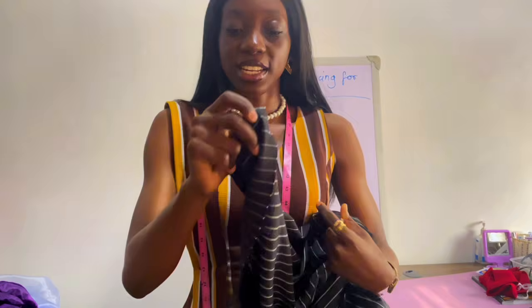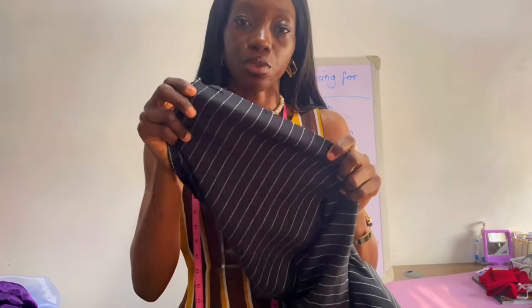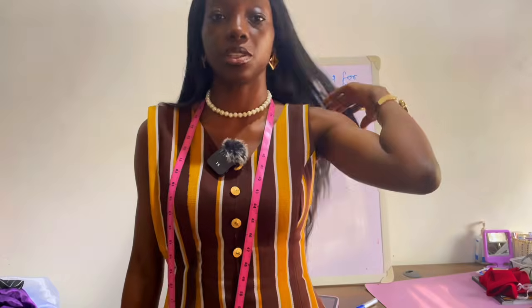Okay, linen, they are not as lightweight. This is probably the most heavy fabric that I've brought so far. It is not lightweight and it is not one of the cheapest that you can find. If you are looking for affordability, it is not one of the most affordable out there.